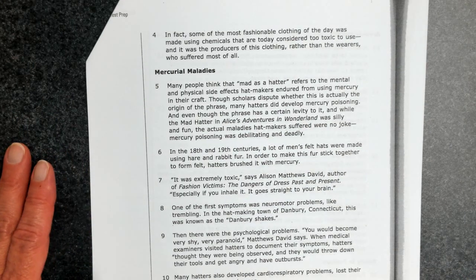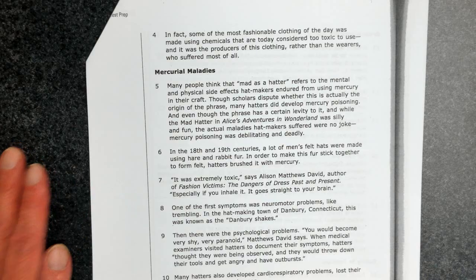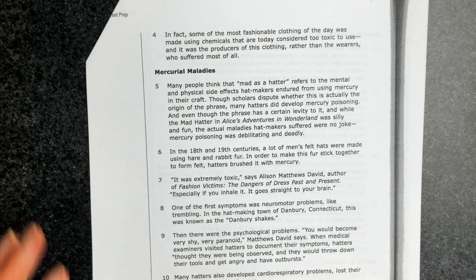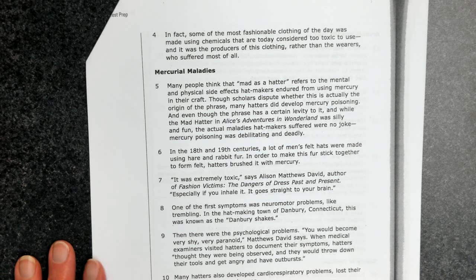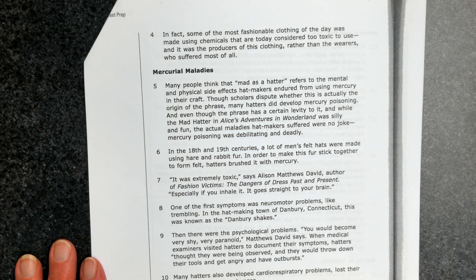In fact, some of the most fashionable clothing of the day was made using chemicals that are today considered too toxic to use. And it was the producers of this clothing rather than the wearers who suffered most of all. Mercurial maladies. Many people think that mad as a hatter refers to the mental and physical side effects hat makers endured from using mercury in their craft.